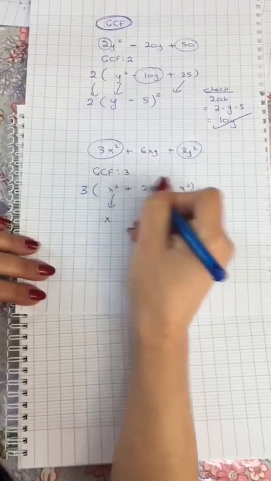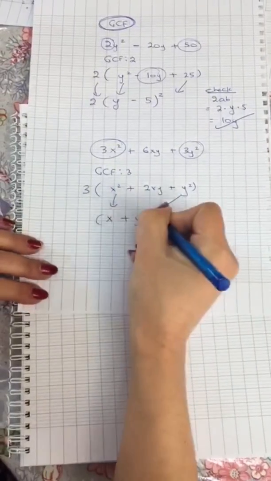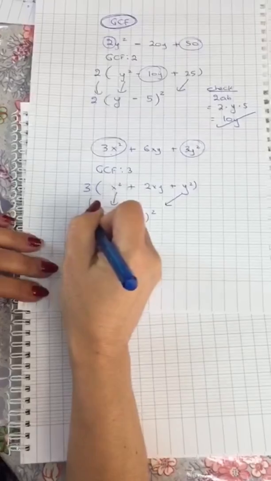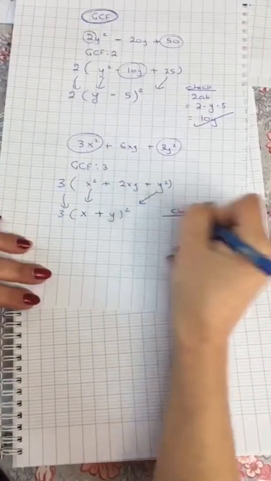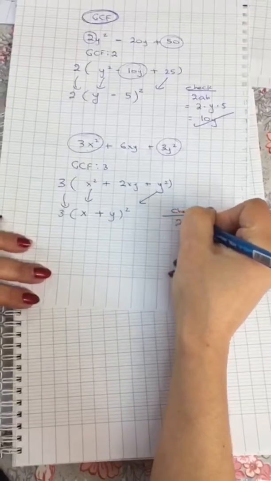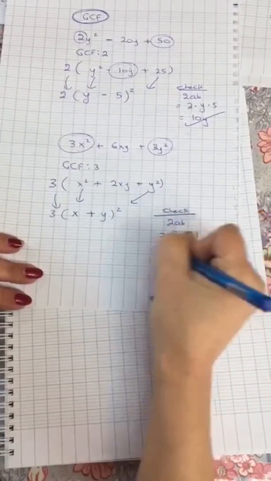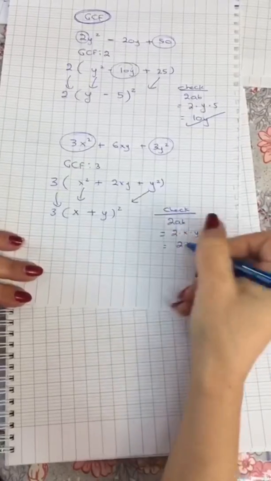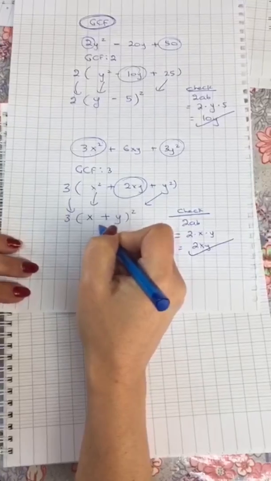It's an x. A plus and a plus give me a plus. What's the radical of y²? It's a y to the second power. I don't forget to bring down my 3, which is my GCF. How do I check? Is it equal to 2ab? My second term, 2 times x times y, which is 2xy. Is it equal? Yes, it is. So yes, my answer is correct.